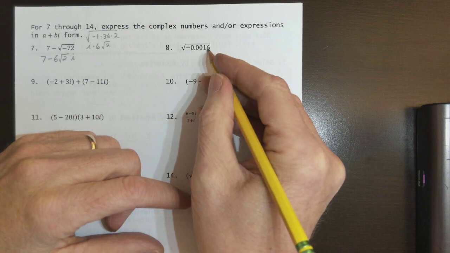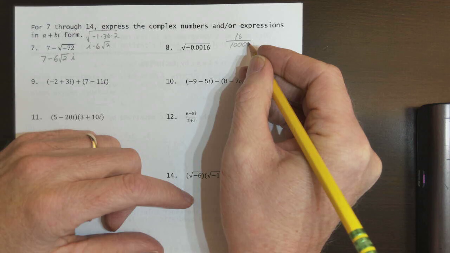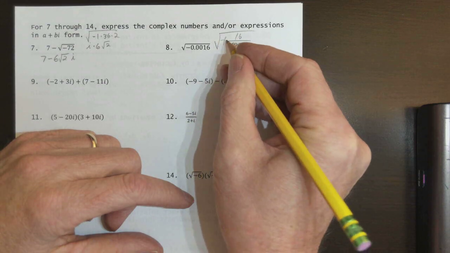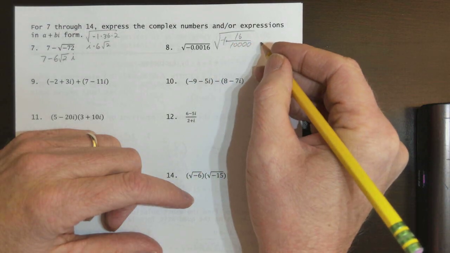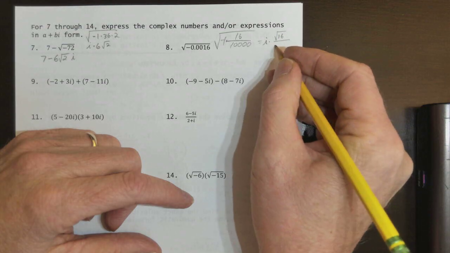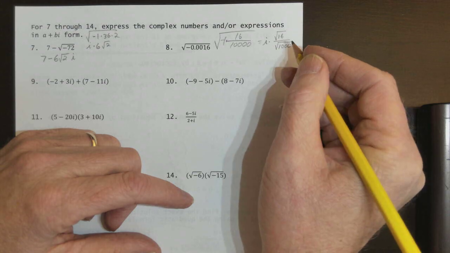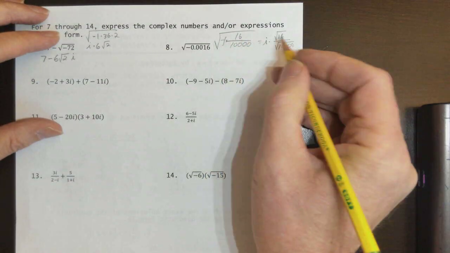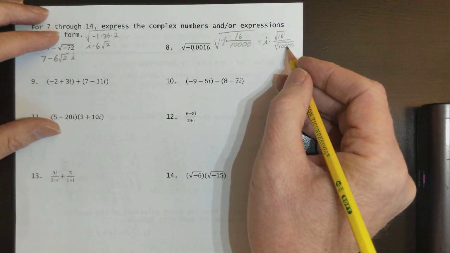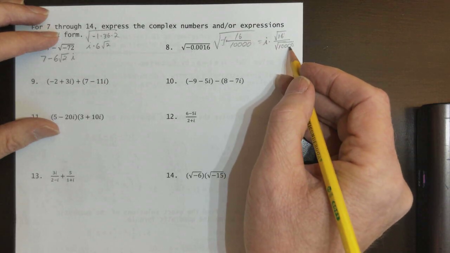Tenths, hundredths, thousandths, 10,000ths. So that's 16 over 10,000. Negative 1 times that is i times the square root of 16 over the square root of 10,000. Square root of negative 1 is i, then square root of 16, that's 4, and this is 100. 1, 2, 3, yeah, there's 4 zeros there. 100 times 100 would have 4 zeros also.